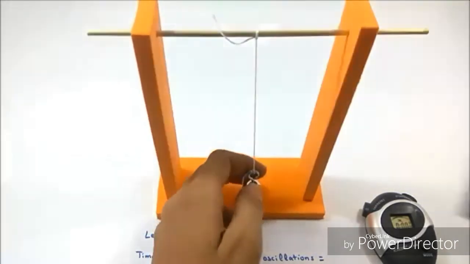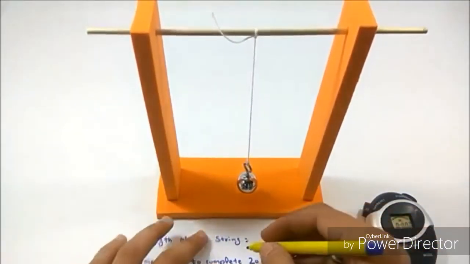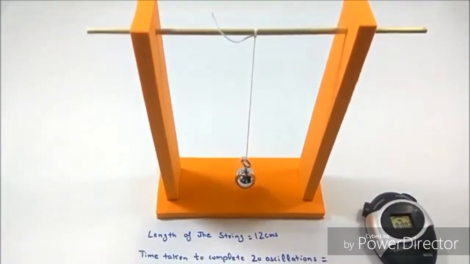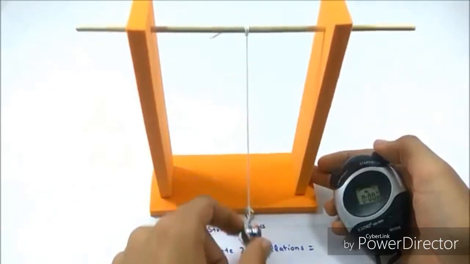Length of a simple pendulum. The distance between the point of suspension of a pendulum and its center of gravity, which is the center of gravity of the bob, is called the length of the simple pendulum.